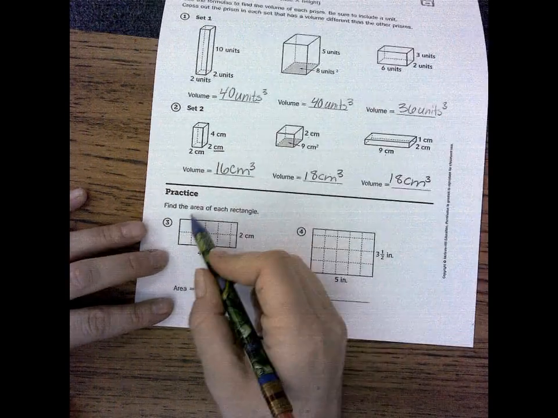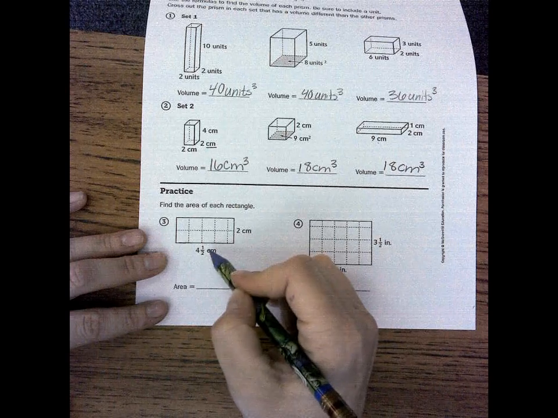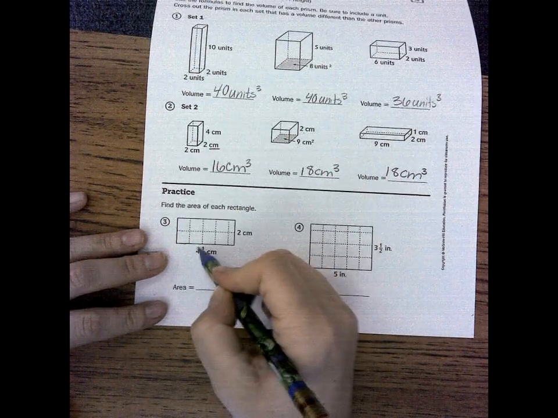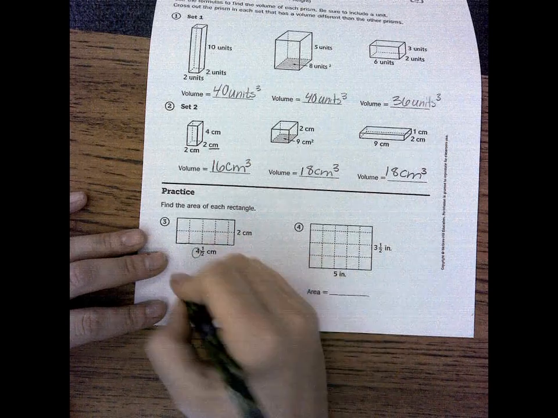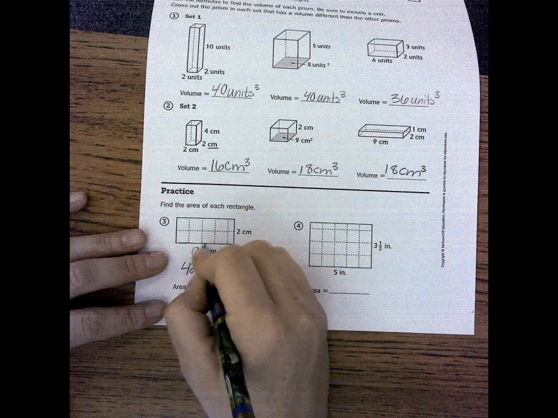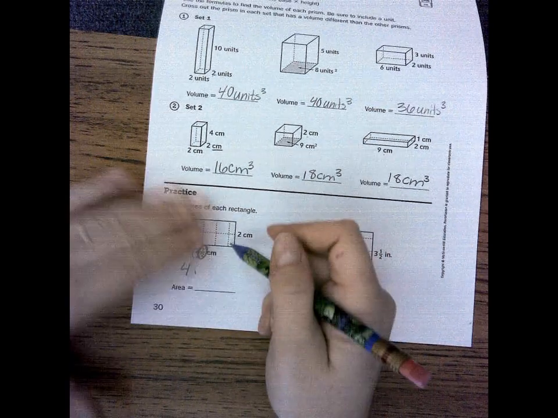Here we have the area of a rectangle, but remember, we don't know how to multiply fractions yet. We know how to multiply 4 times 2. And then what we do with the halves is we just repeat with addition, right?